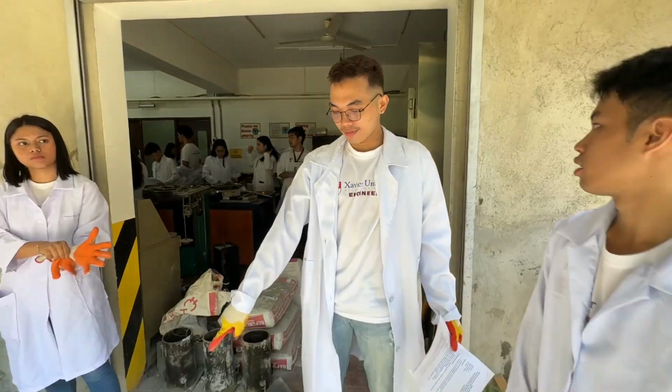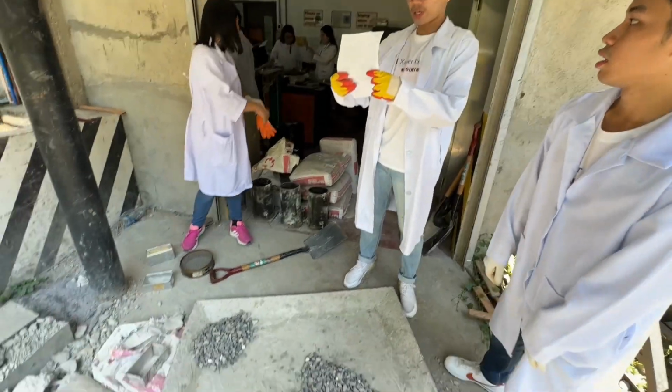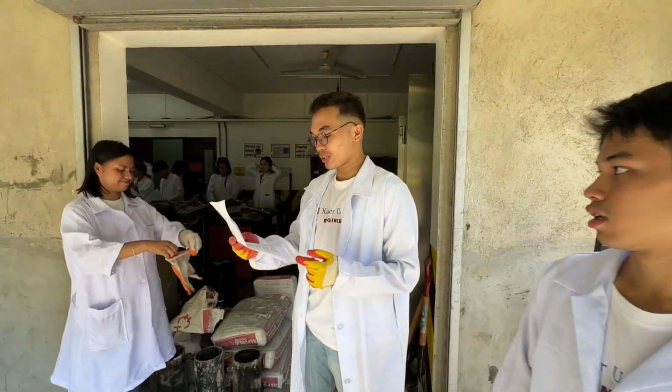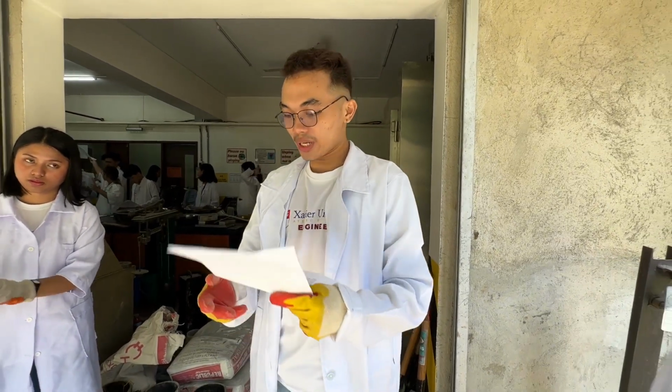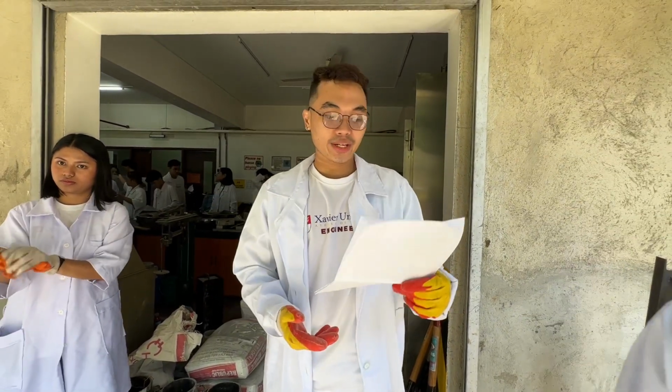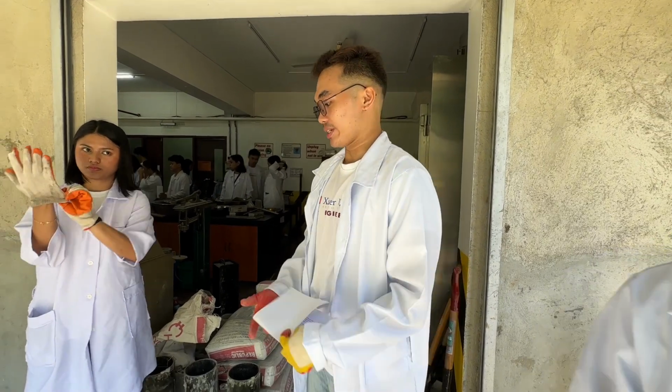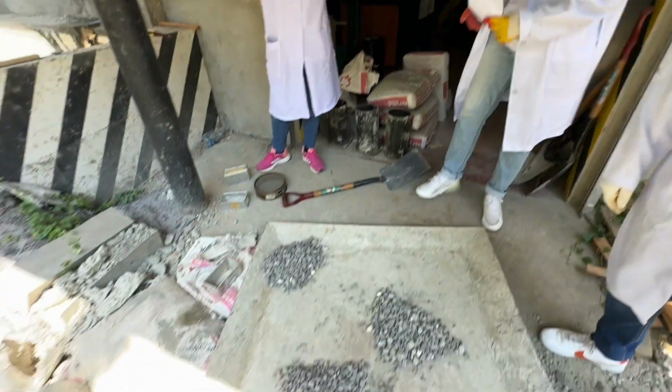So now that we have done the separation, we are now going to place the sample into 3 containers and wash the sample to remove the dust. And then we are going to measure and find the volume of the containers. So let's do it. Let's go!